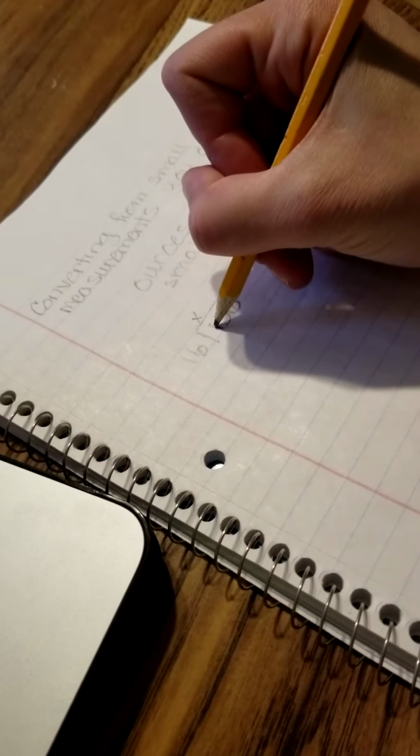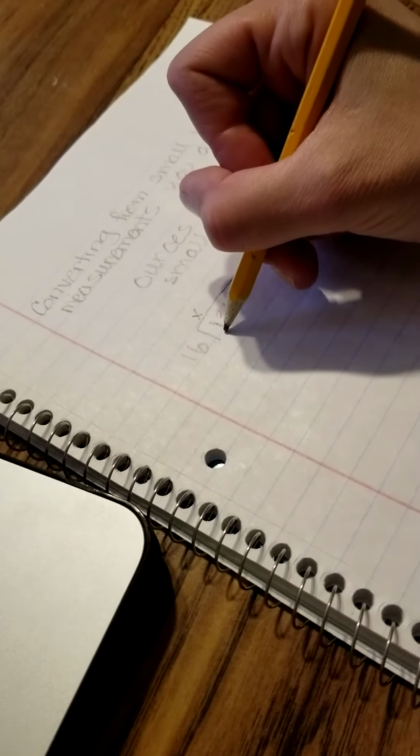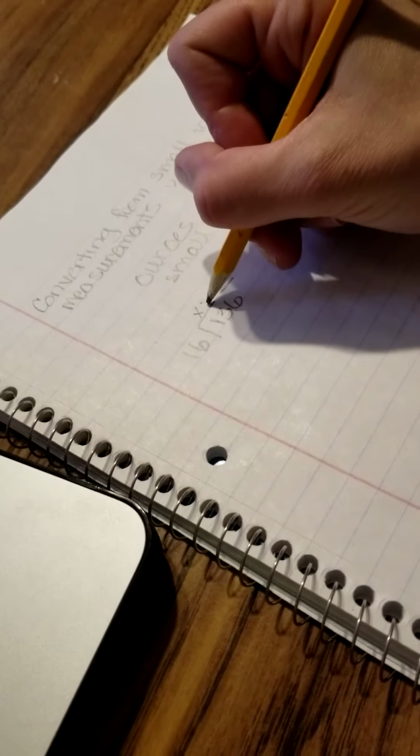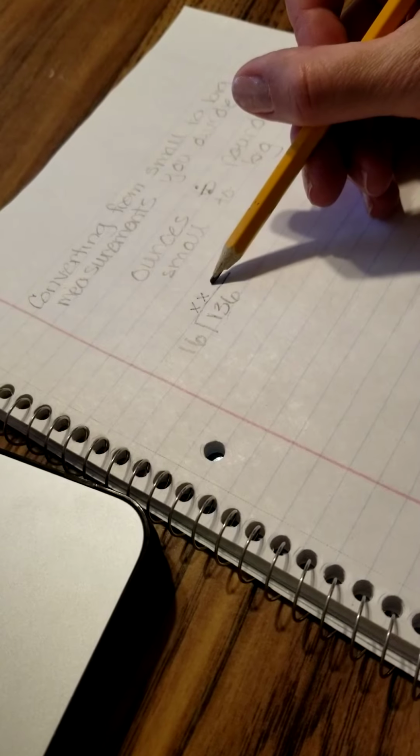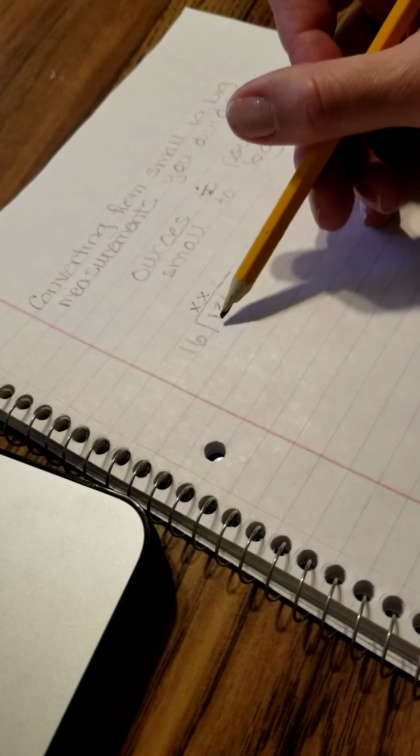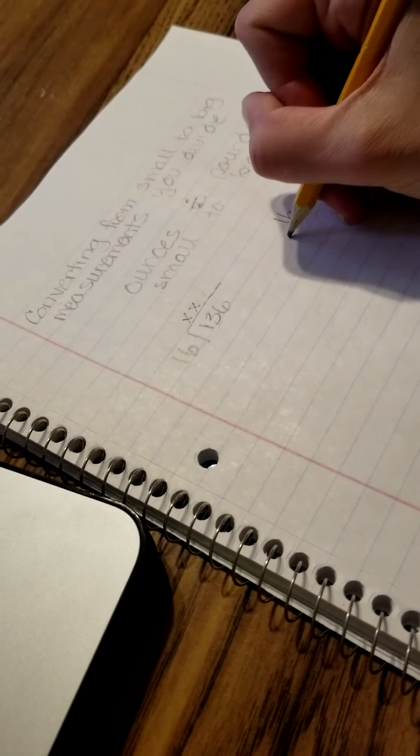Can't make a group of 16 from 1. And when we look at 13, we cannot start there in the tens place. So we're going to start dividing down in the ones place. I don't know, I'm going to try 16.